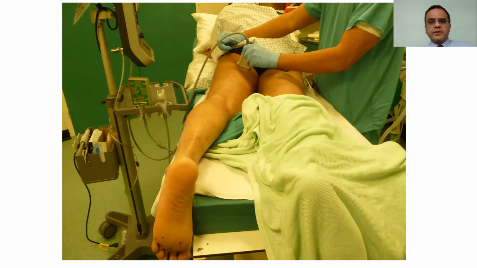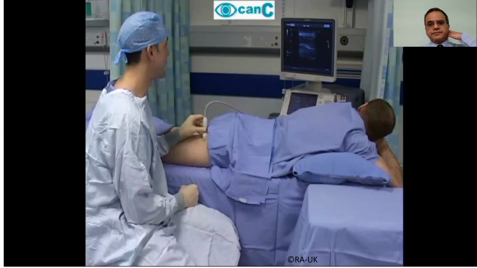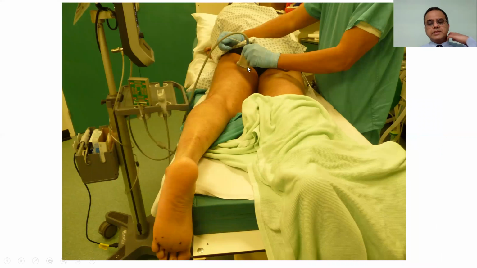So you can use a linear probe for this because the nerve is not that deep. Again, everything is in line. Needle is introduced in plane.